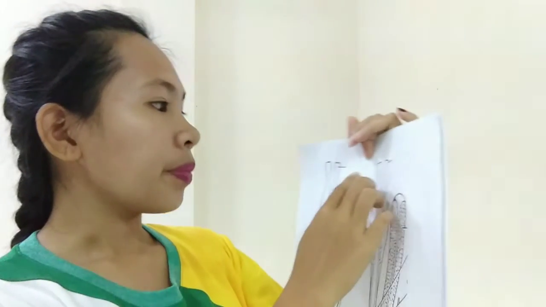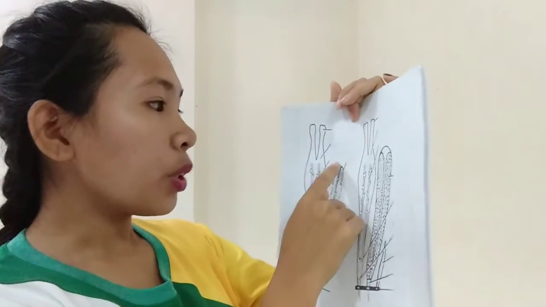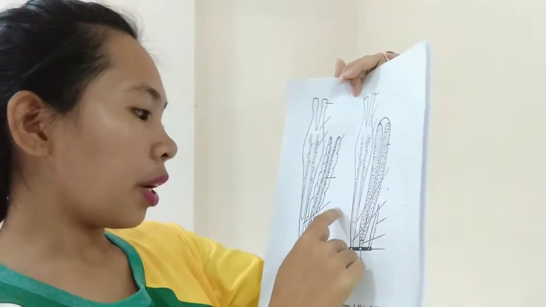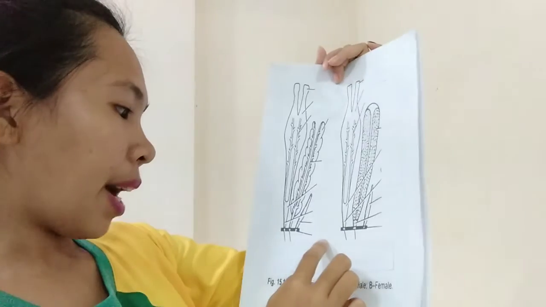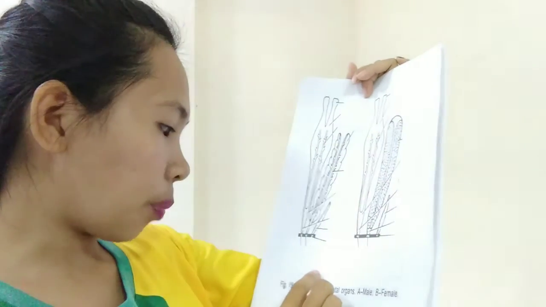For the urogenital system of an elasmobranch fish, this is the male, this is the female. The head kidney, the trunk kidney, the ureter, the testis, the sperm duct, the urinary bladder, the common urinary duct, the rectum, the anus, the male genital aperture, and the urogenital aperture.